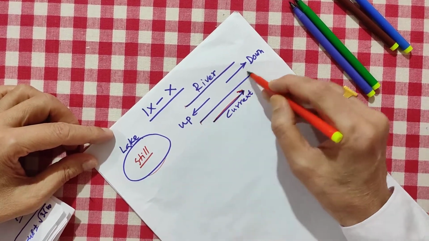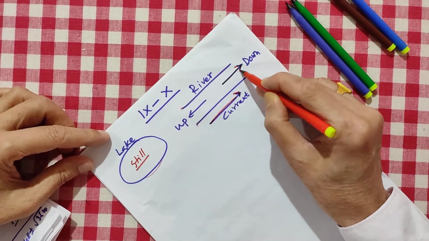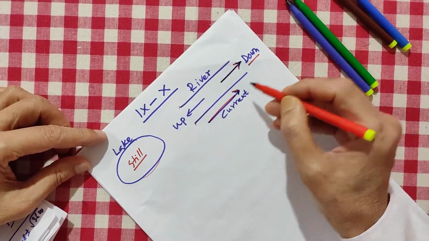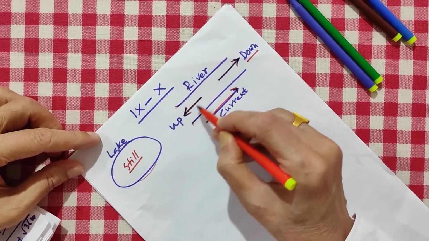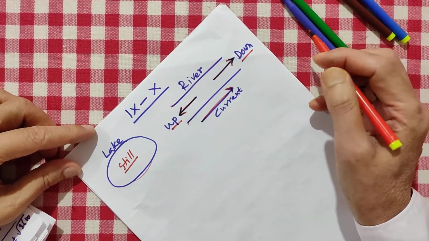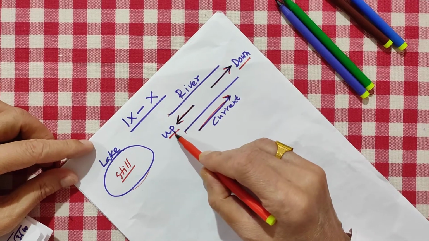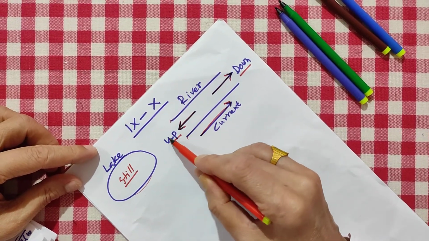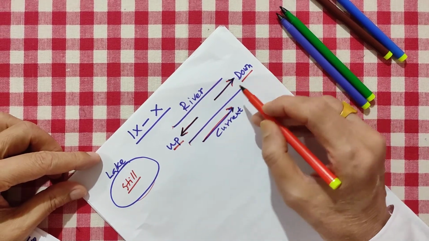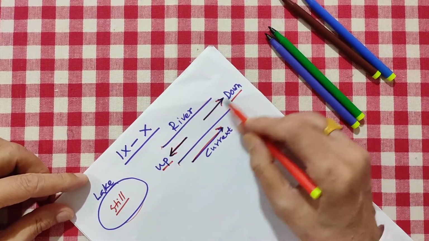Now in the direction of current we call it downstream. And if something is moving against the direction of current we call it upstream. So upstream means against the direction of current, and downstream means in the direction of current, that is along with the current.